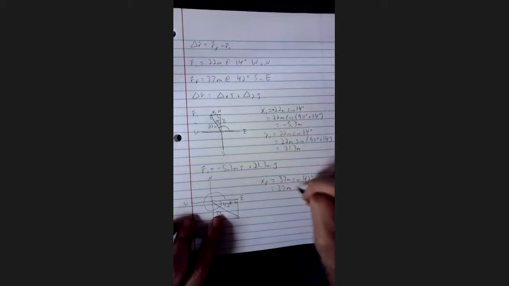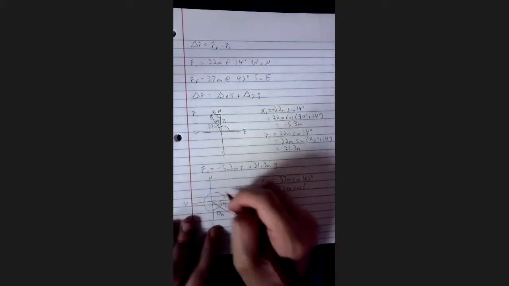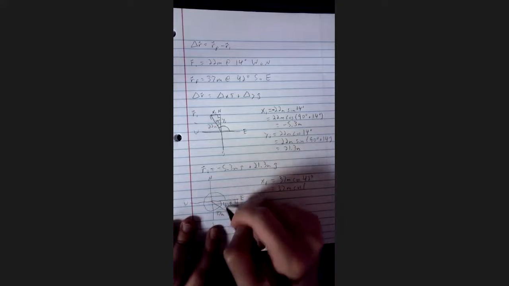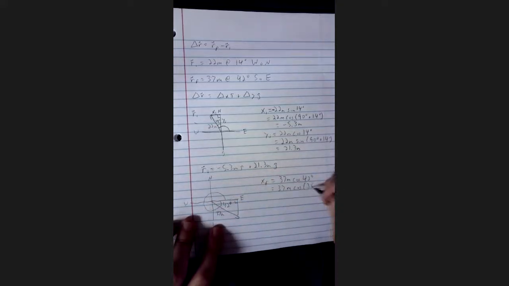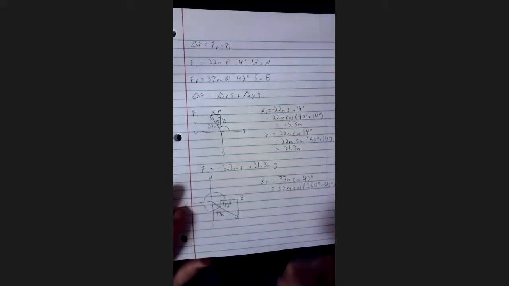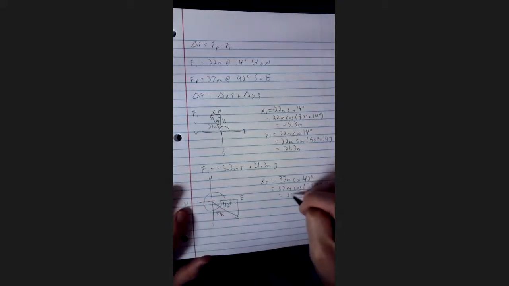Or we can always use cosine with x and use this whole angle, which would be 360 minus 42. If you compute that, it's 27.5 meters.